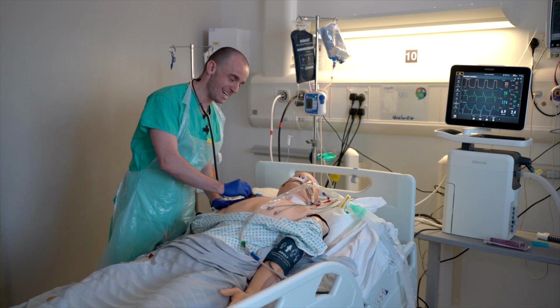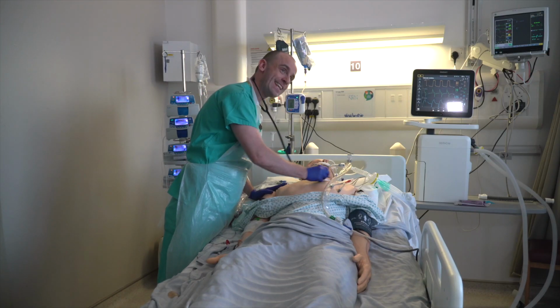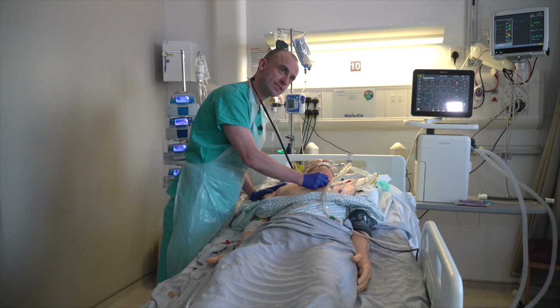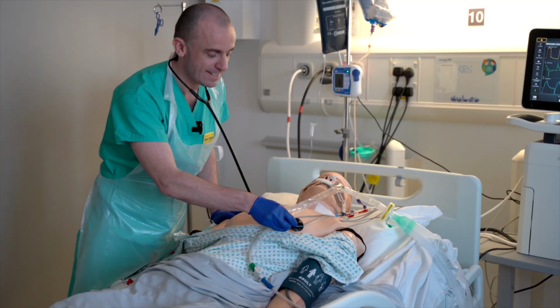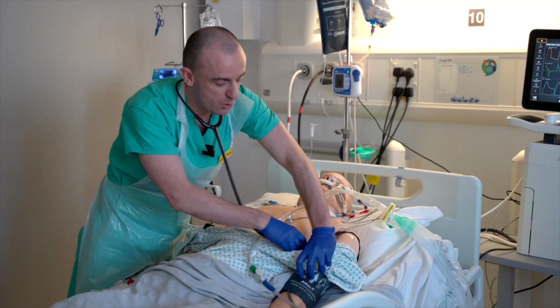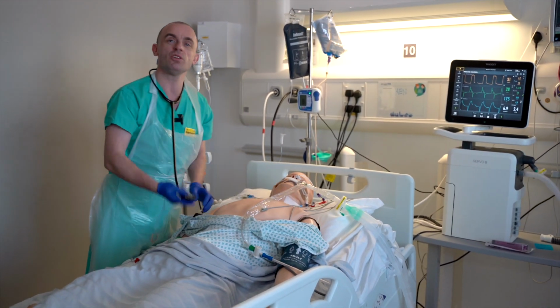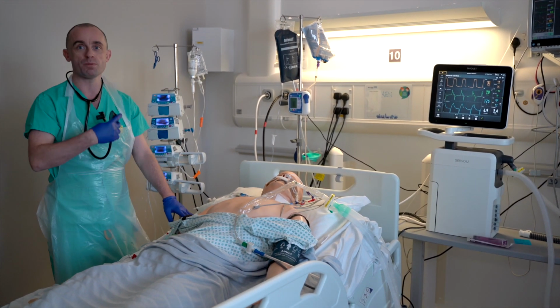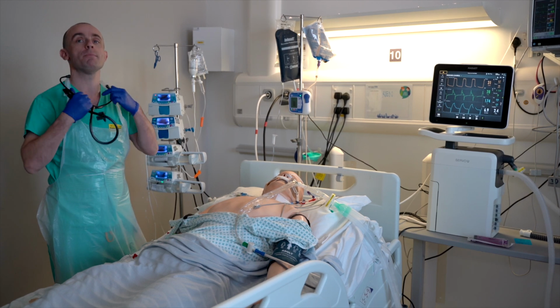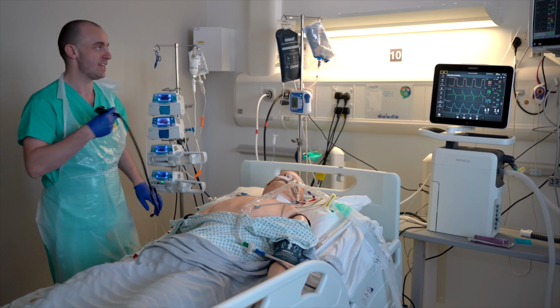So again, I want to listen in the anterior chest, in every lung zone and down at the lung bases. And again, expose the patient to do this. Ask your nursing colleagues to help. We wouldn't necessarily roll the patient to listen on the posterior part of the chest if they are recumbent, but listen to the areas that you can get to.